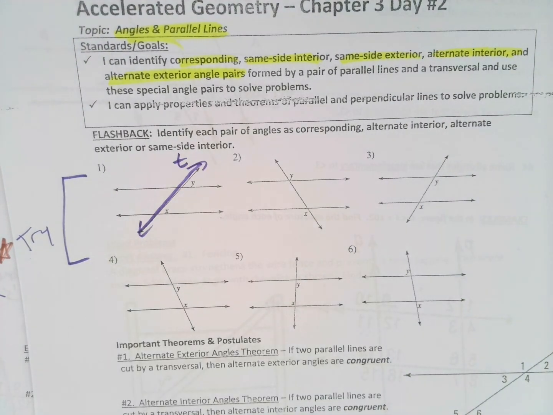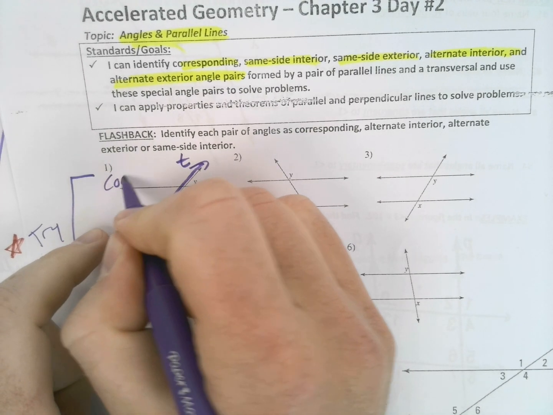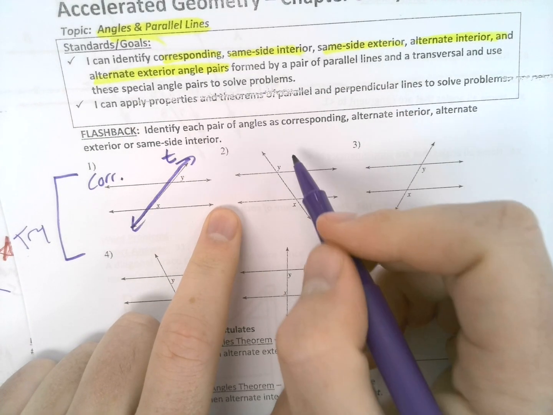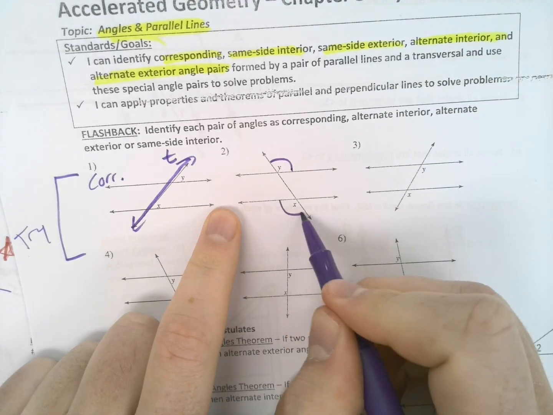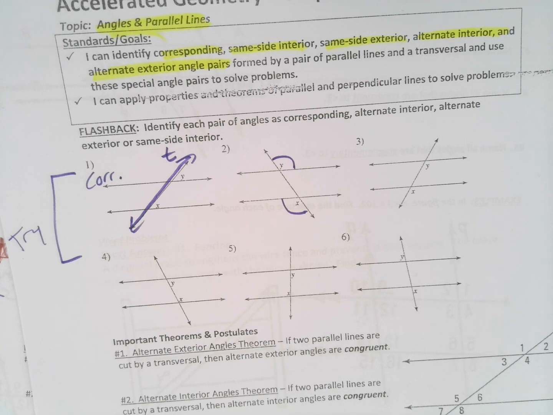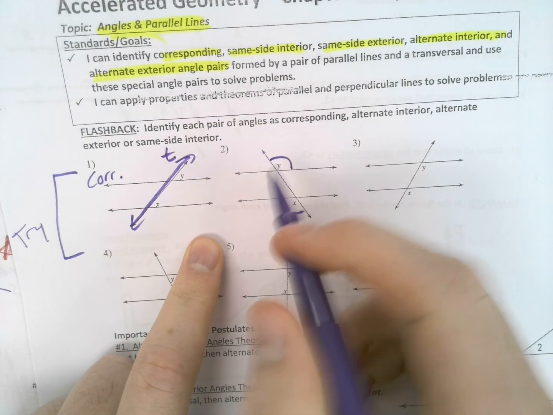But what kind of angles are Y and X? Corresponding, yes, sir. Crazy corresponding. That's what a name. How about Jack? What do you think for number 2? Alternate exterior. Yep, they're on opposite sides of our transversal, and they're on the outside of the parallel lines. I like it.